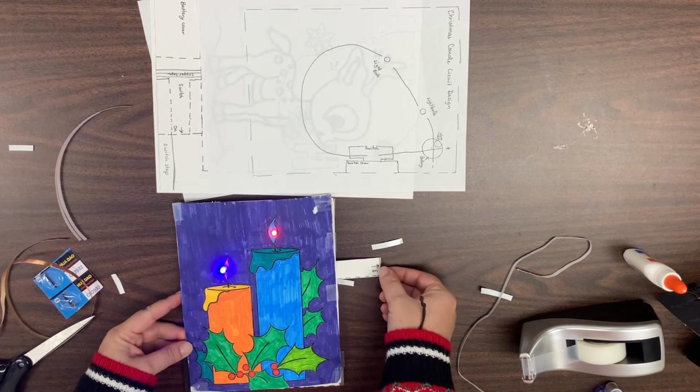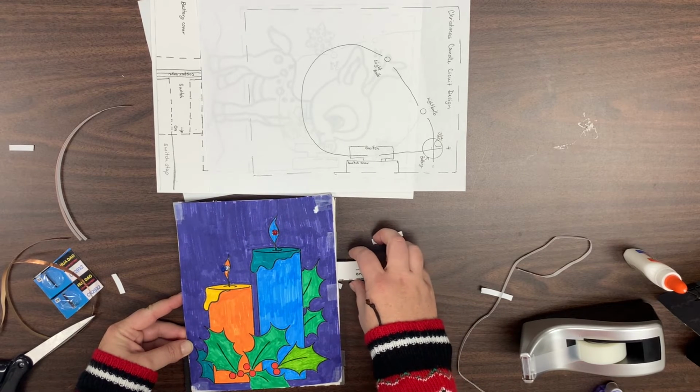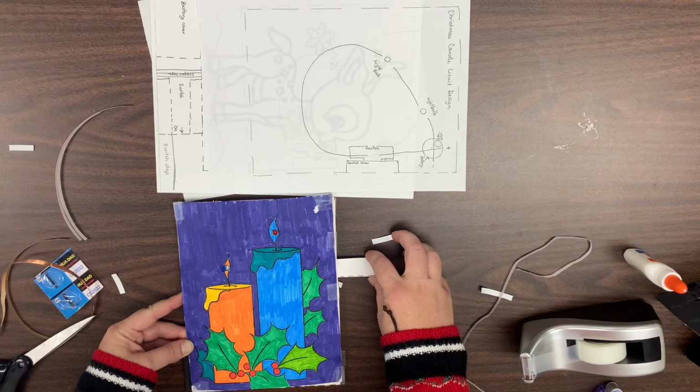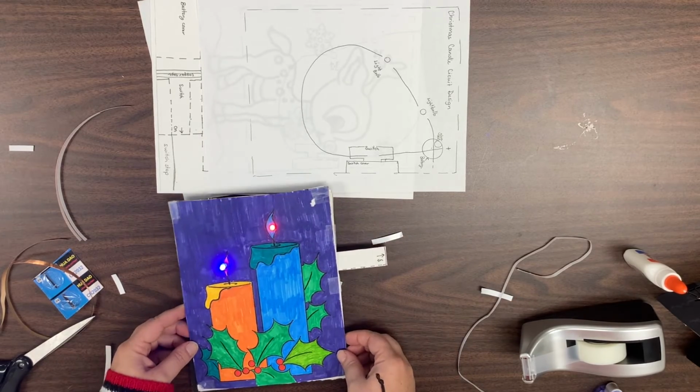And there you go. A working switch and a nice display.